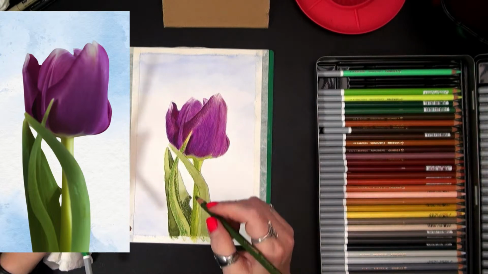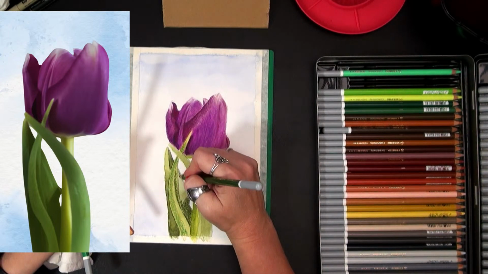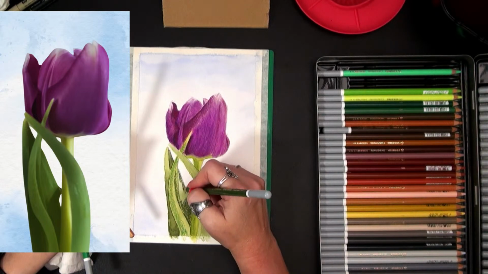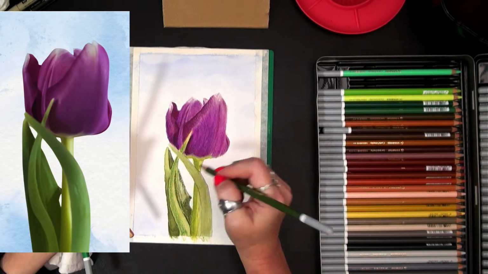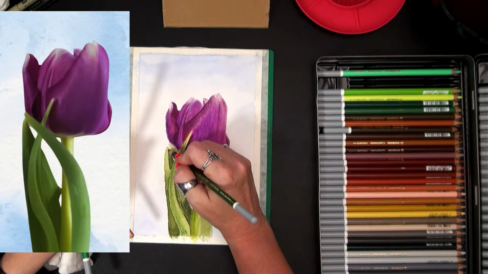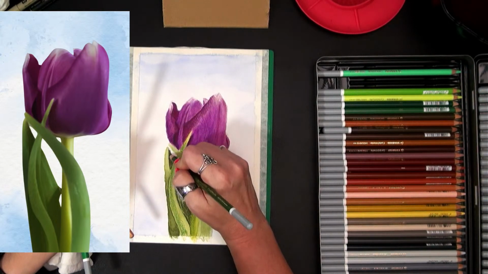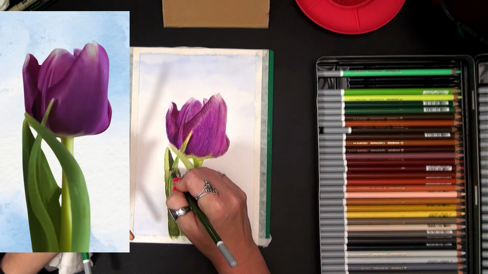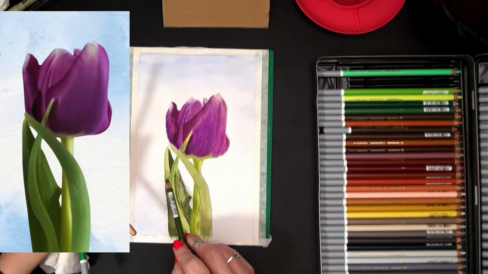I need to bring this up. And we need to darken this. And bring it down to the point. See, we didn't have to paint that point in.